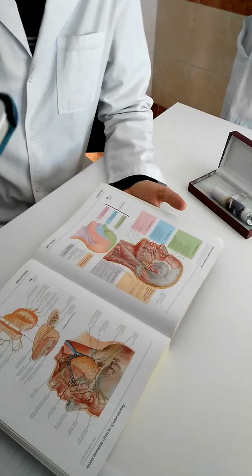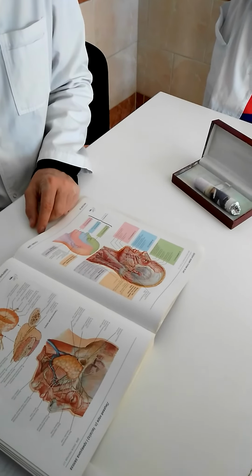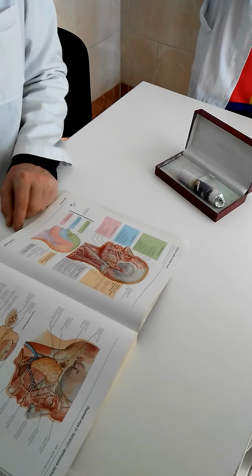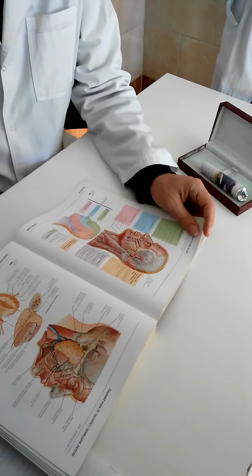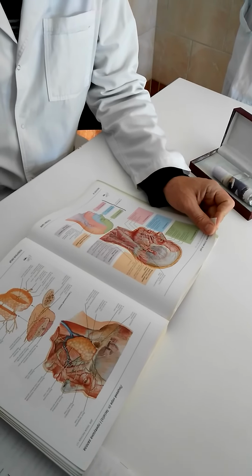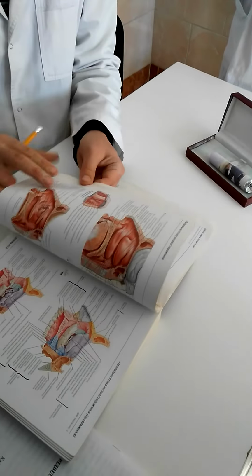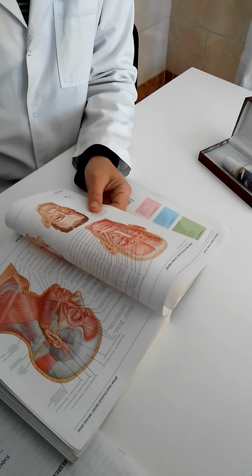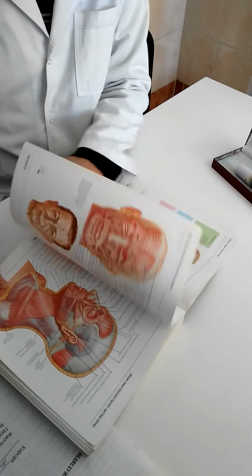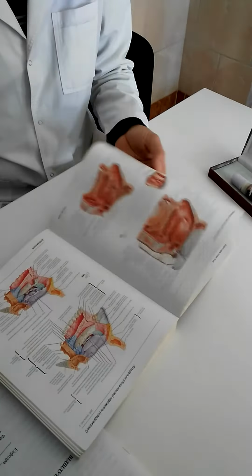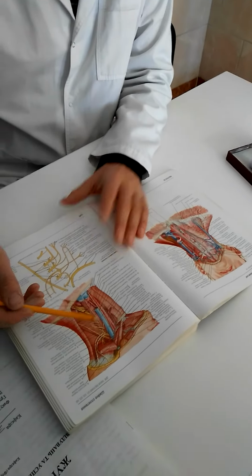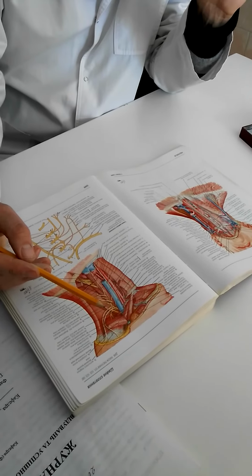Motor branches innervate surrounding muscles like musculus suprahyoidei, infrahyoidei, musculus sternocleidomastoideus, musculus longus capitis, longus colli, and so on. And additionally, we have the structure which innervates infra and suprahyoid muscles together with nervus hypoglossus.